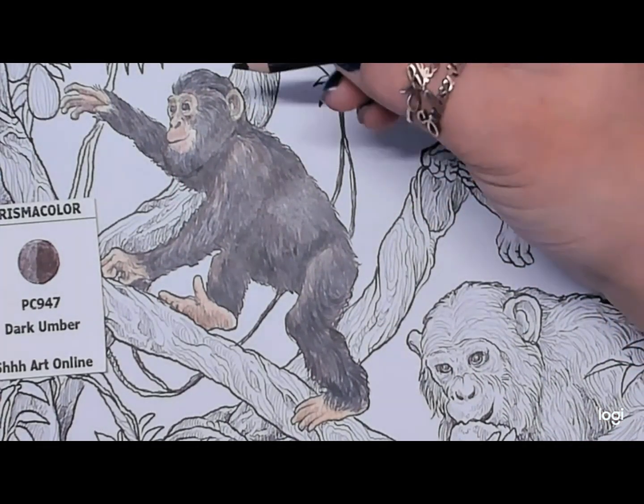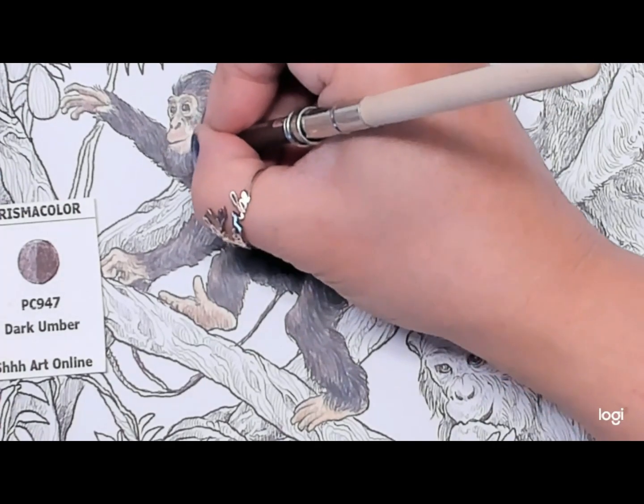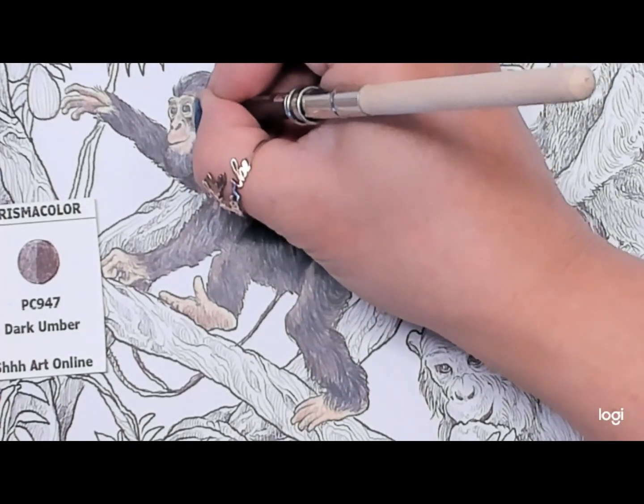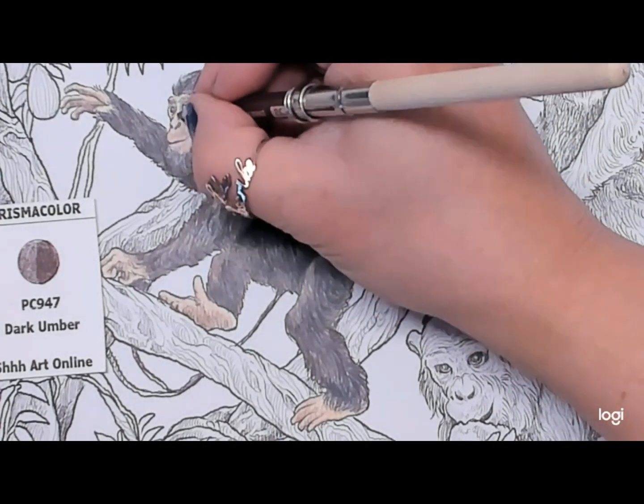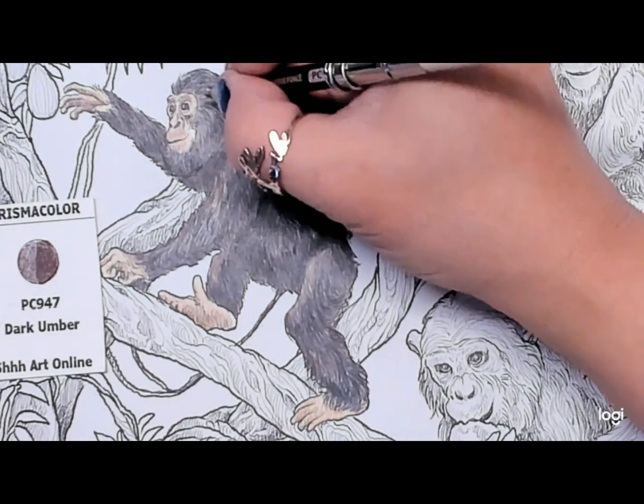What I really like is that you have multiple chimpanzees, so if you don't love the first one you got a couple more to do. And each one will look just a little bit different, even if you're not trying to make it look a little different.